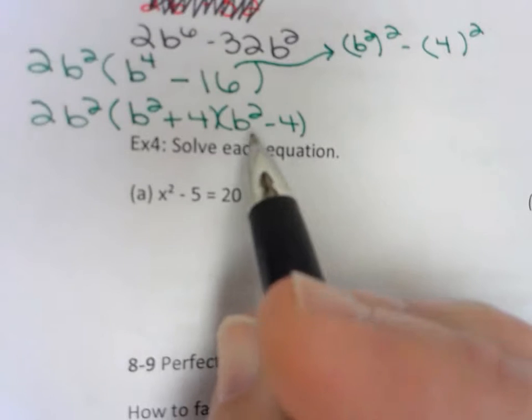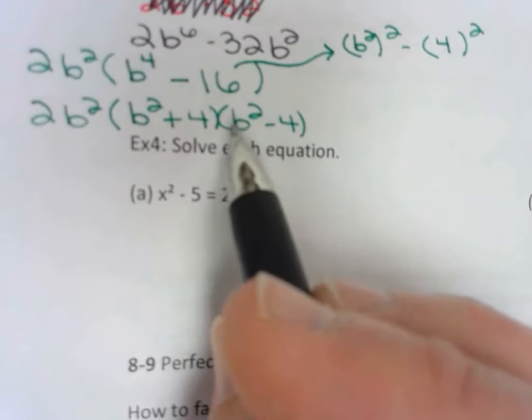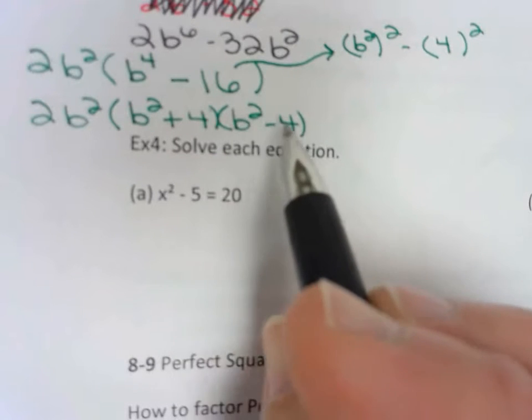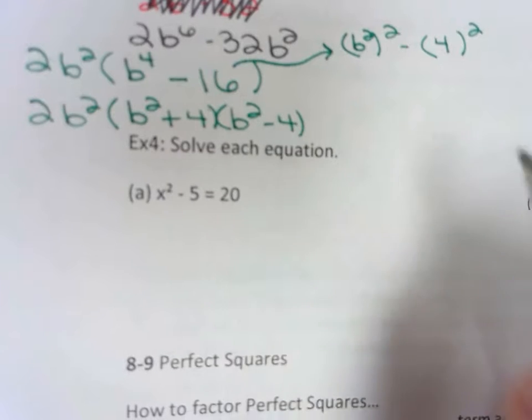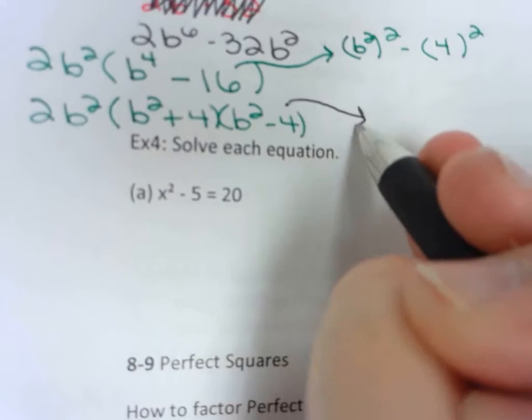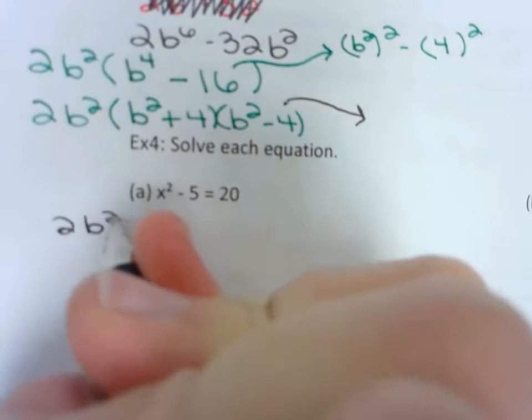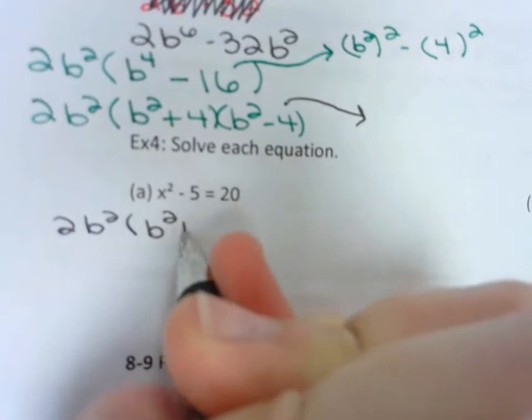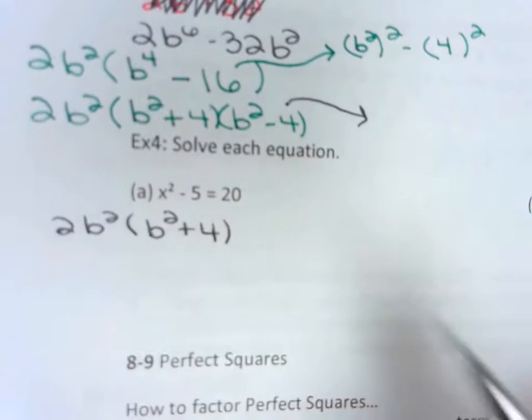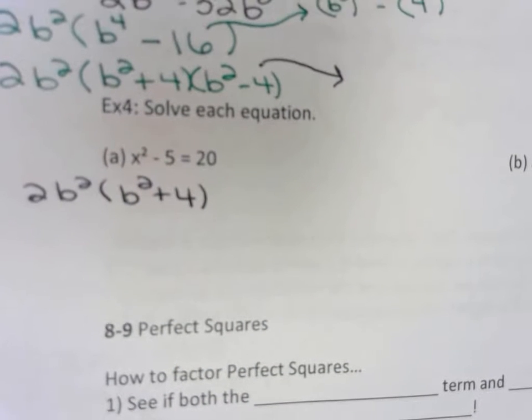Now I look at b squared minus 4. There are 2 terms. It's a binomial. Is it a difference? Yes. So can I factor that part further? So far, I have 2b squared. I have b squared plus 4. I couldn't factor that any further because it was a plus. But I noticed my last parenthesis was b squared minus 4. So I think to myself, is that last parenthesis a difference? It's minus, so we're good with that.